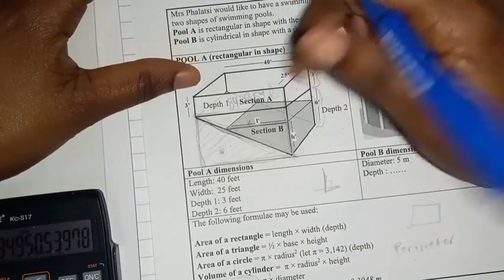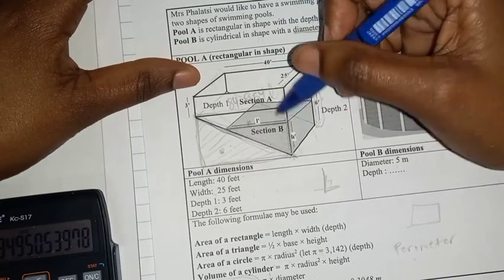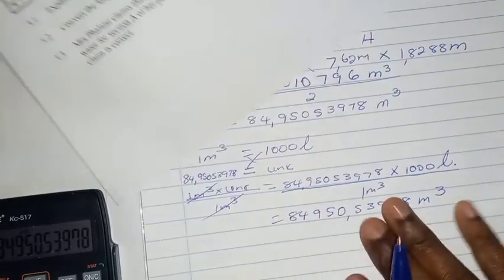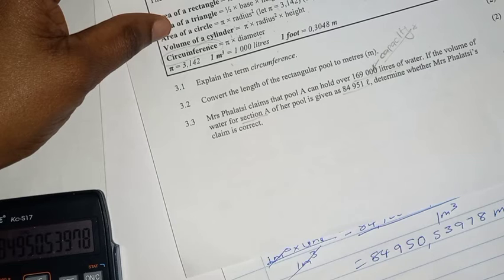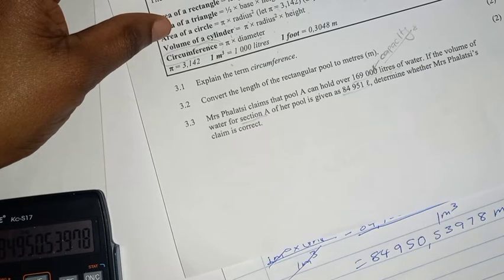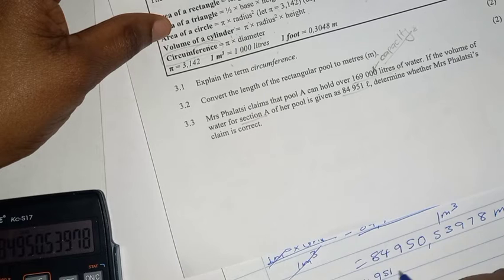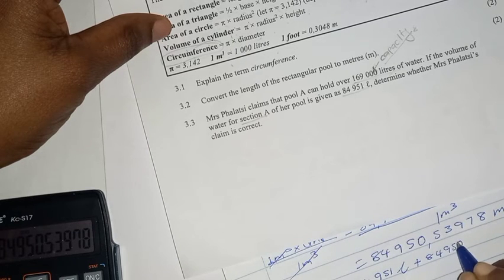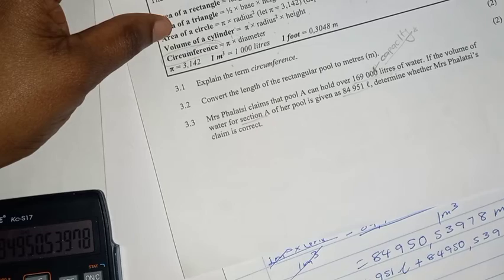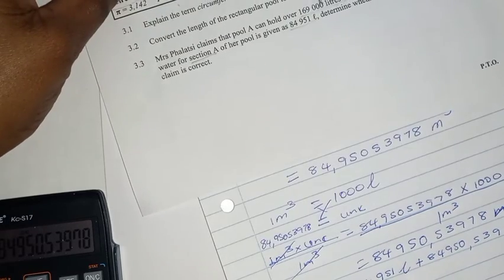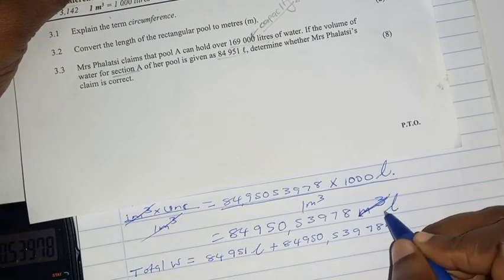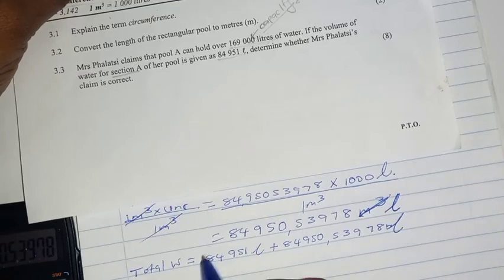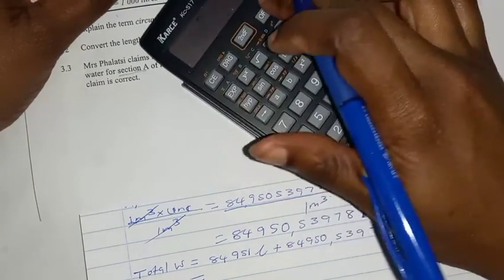Now, we're not done. We come back here to the drawing and we say we have the water for section A, we have the water for section B. What is the total? So let's add them together. The water for section A is given here as 84,951 liters, plus 84,950.53978. This is wrong, this is liters. It's actually liters. Okay, so now we just add the two.